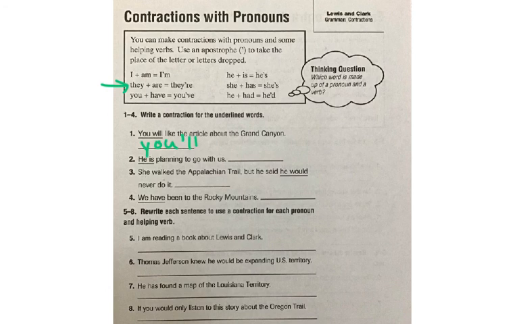The next one, he is planning to go with us, so he is. That's number 2. Number 3, she walked the Appalachian Trail, but he said he would never do it. Okay, and he and would to be he'd, H-E apostrophe D. He'd never do it. H-E apostrophe D. He'd. Go ahead and complete we have been into the Rocky Mountains on your own. So you're going to complete 2 and 4 on your own on the top.